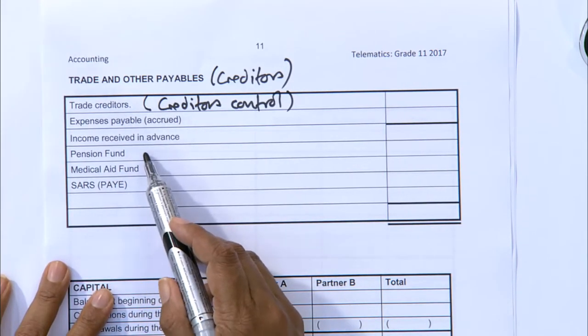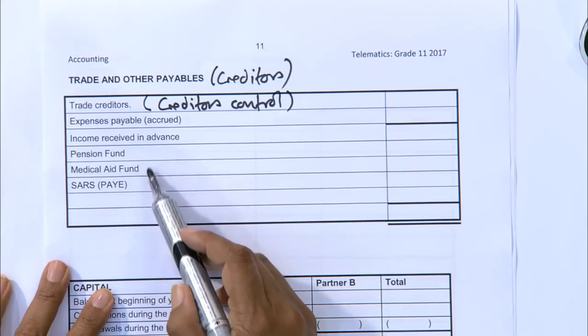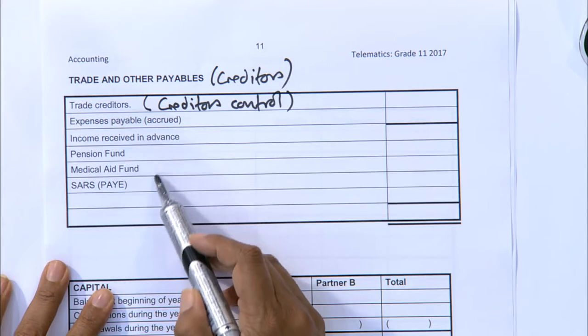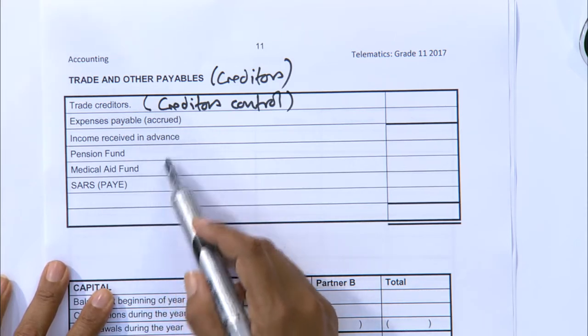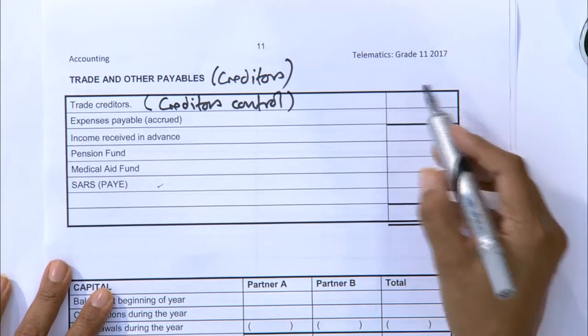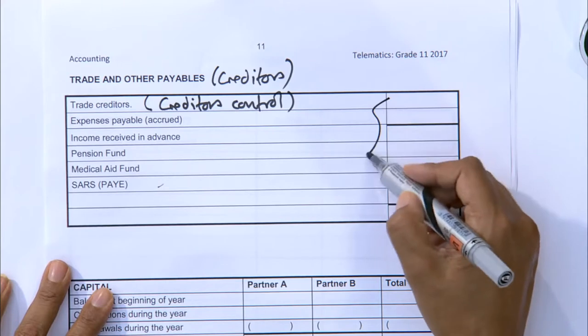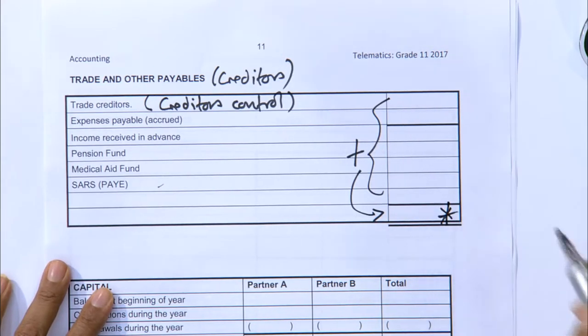Then here, this is grade 10 work: pension fund, medical aid fund, SARS, PAYE. This is all amounts that are owed to the pension fund, to the medical aid, to SARS, and it's in the section that you were taught last year on wages and salaries. If you add all of that together, you put the total at the bottom, and that goes into your balance sheet.